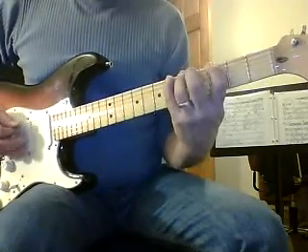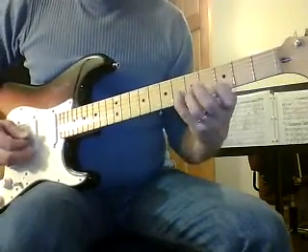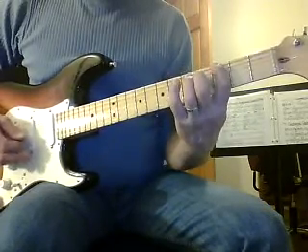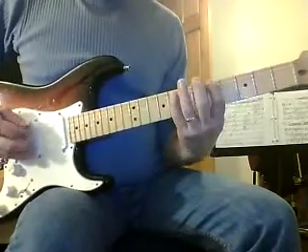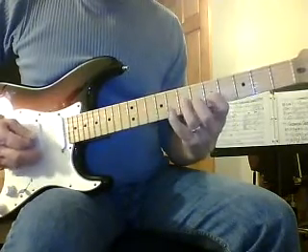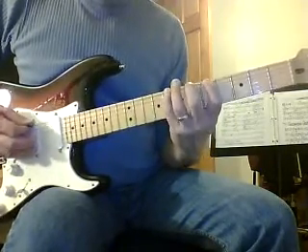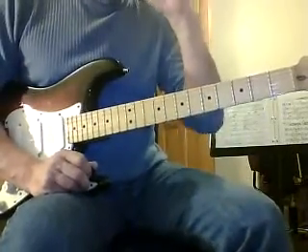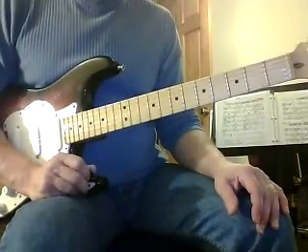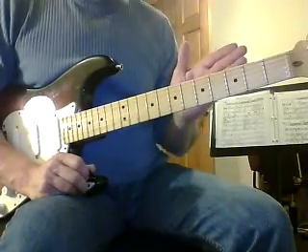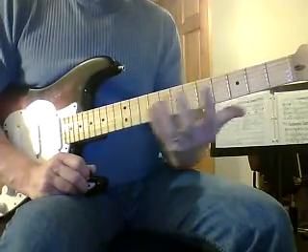Here's form 1. And now form 2. What you could do to get used to playing between the 2 forms is to ascend going form 1 and descend form 2.